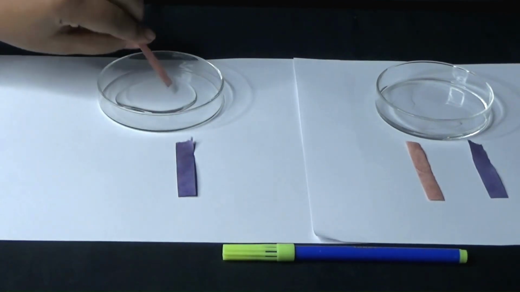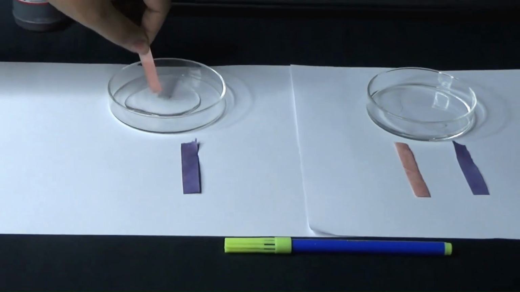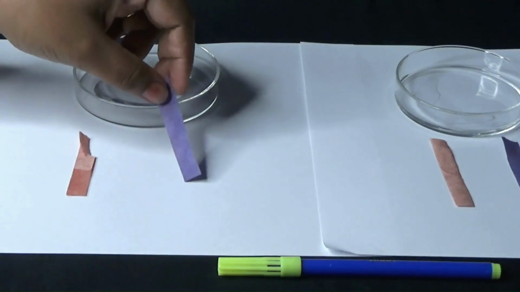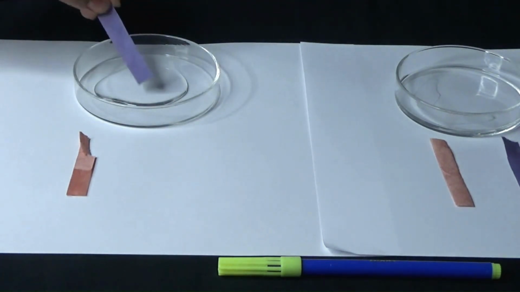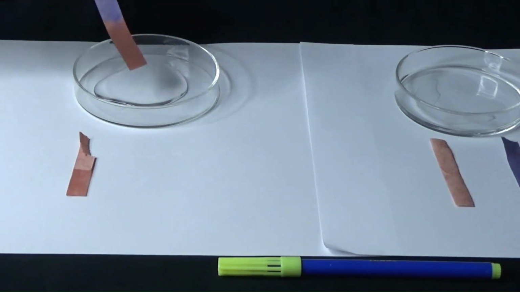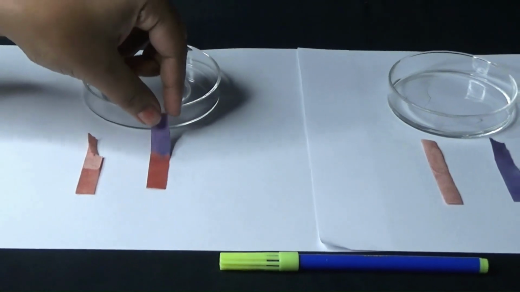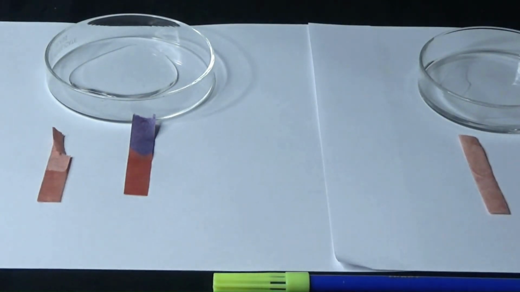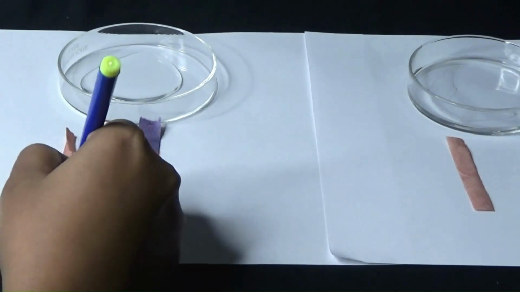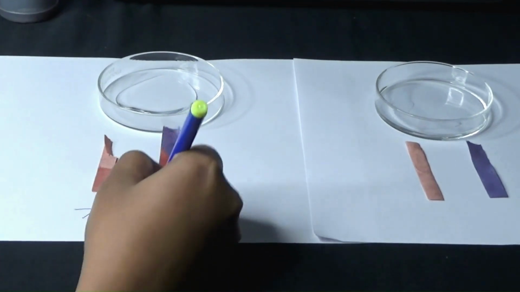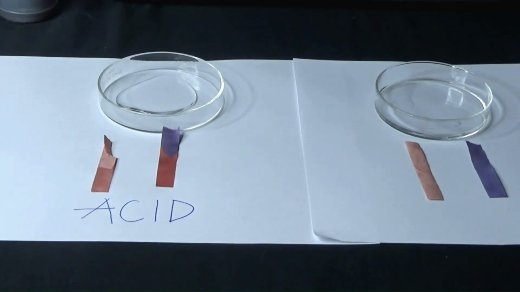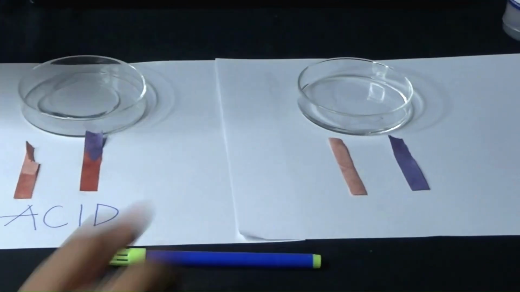So let us first dip the red litmus paper here and let's see what happens. It just got wet and there was no color change. But now when we dip the blue litmus, let's see what happens. Wow! The blue litmus changes its color completely and becomes red. And this is an indication of the presence of acid. So we are very sure that we have acid in this bowl, and that is why we are writing acid here. The same thing we are going to repeat with the other liquid.